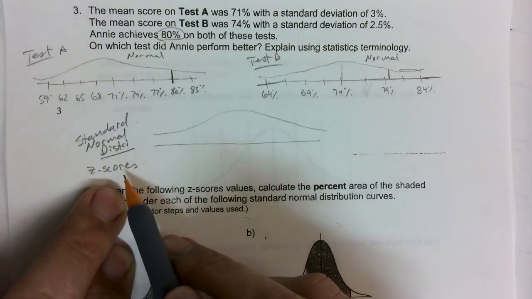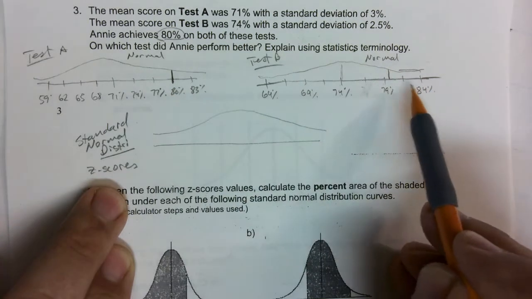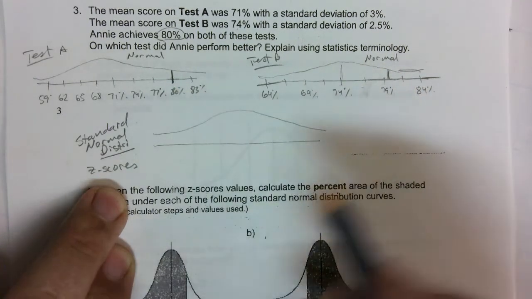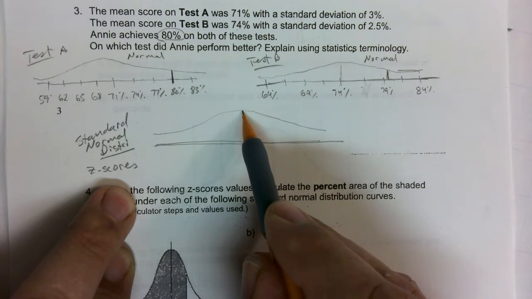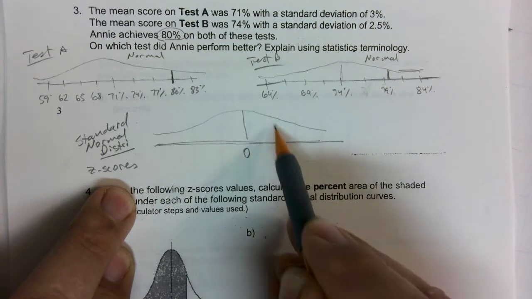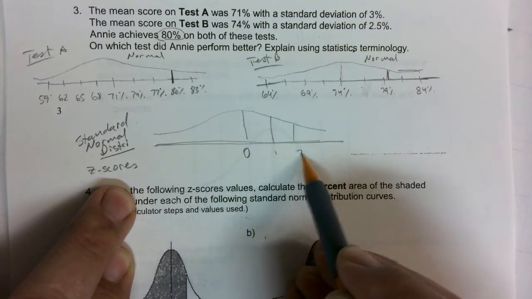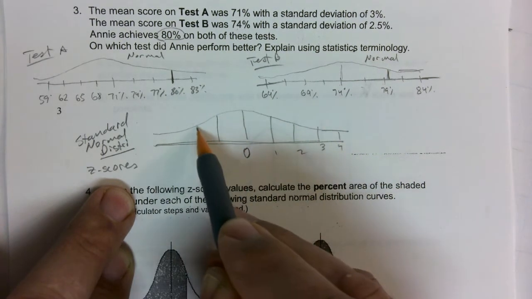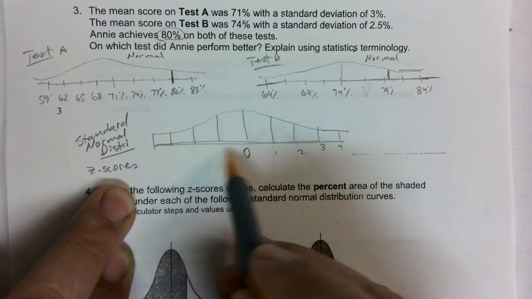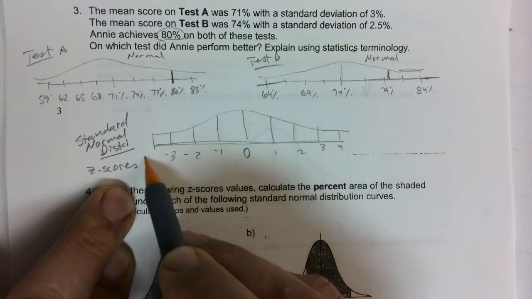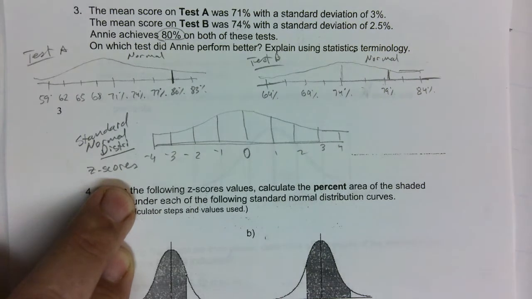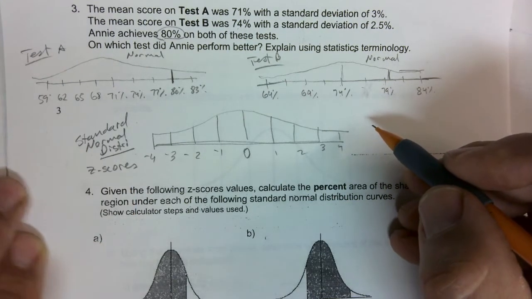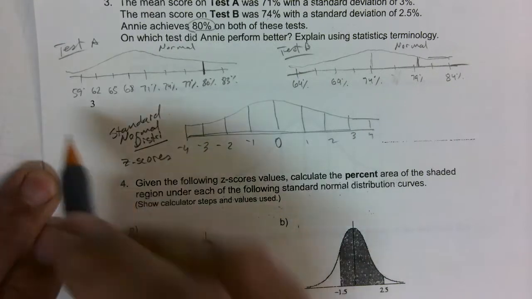So we want to find the z-scores for each of these marks, and then put them under just one curve where we know that the average is 0, and then we have 1, 2, 3, 4 standard deviations. So we're just worried about the standard deviations away from the mean, and that's going to tell us how you did overall, which student did better in their categories. So let's find the z-score for test A.